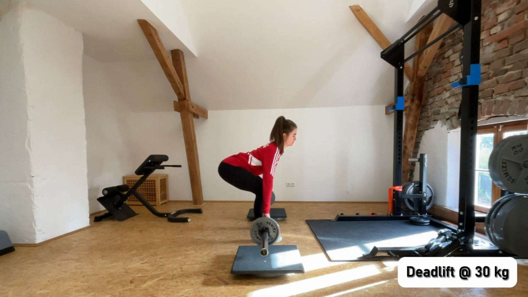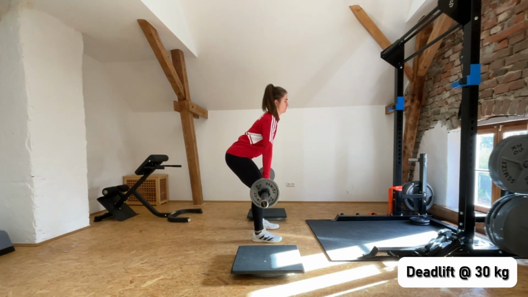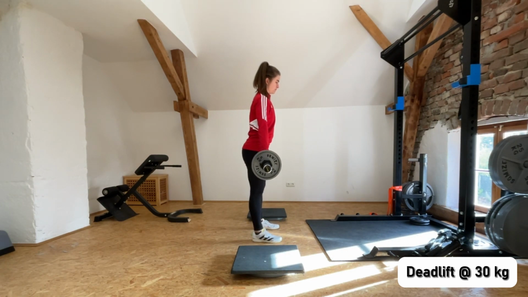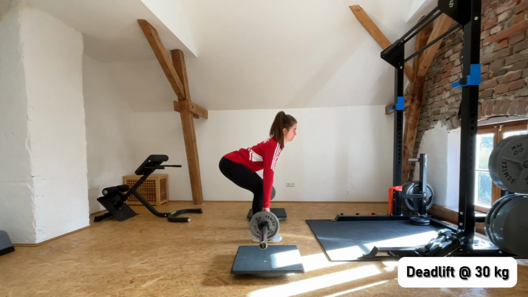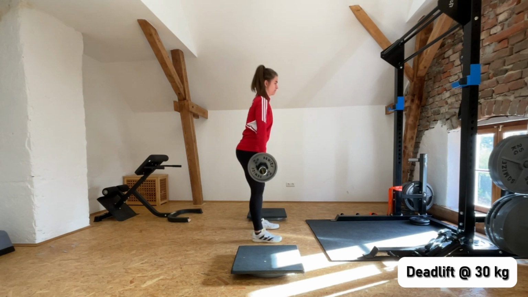Following this intervention, Stephanie's deadlifting technique further stabilized. Now just enjoy and appreciate the great movement quality which she acquired in that short amount of time.